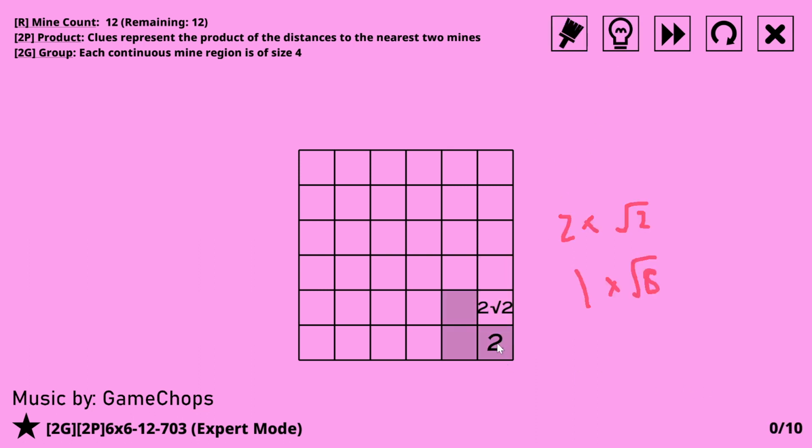That's a 2, which is... Can I click on you? Oh, I can. Okay, good enough. This must stand out here. This is a root 2 which requires one that's distance 1 and one that's distance root 2. None of those are mines, therefore.